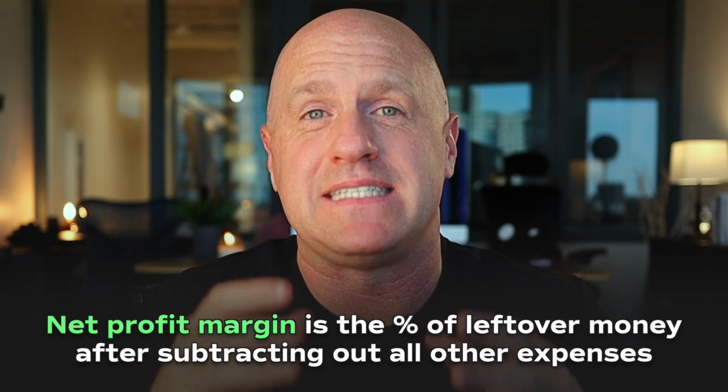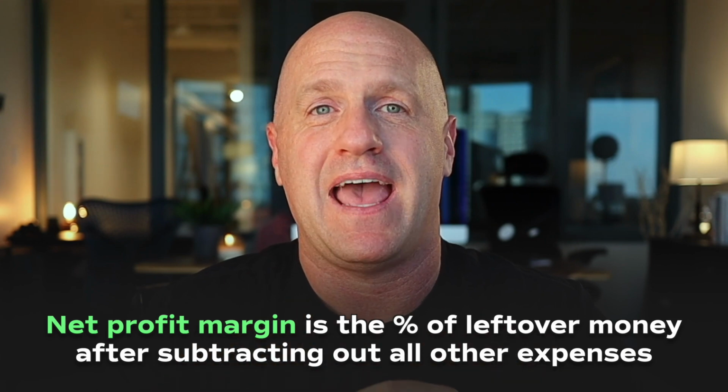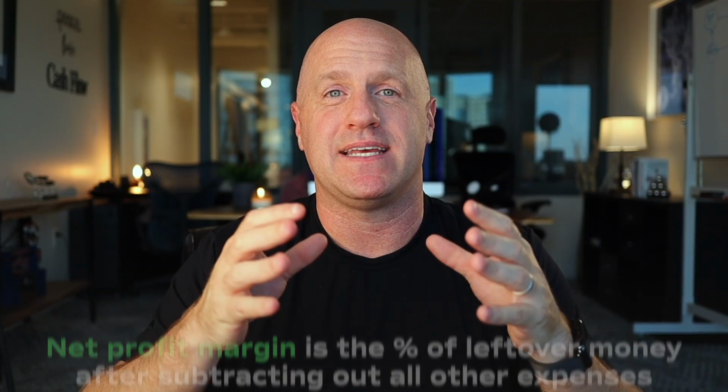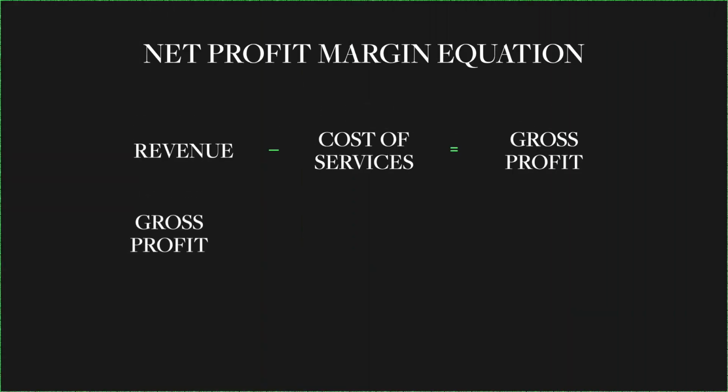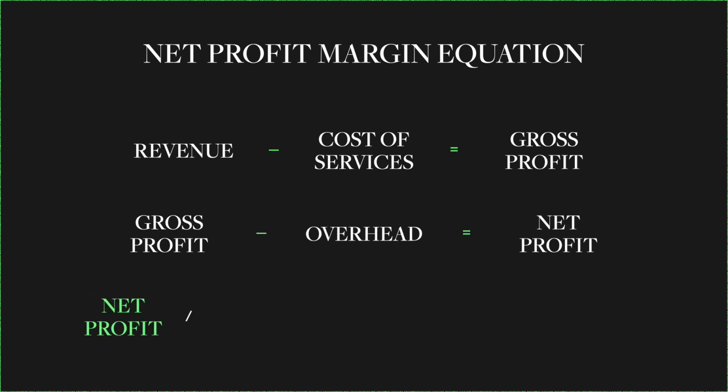Okay, that addresses net profit, but what about net profit margin? Net profit margin is simply the percentage of money we have left over after all those expenses have been paid. And to calculate net profit margin, it looks a little bit like this. Revenue minus cost of services equals gross profit. Gross profit minus overhead equals net profit. Finally, we take net profit, divide it by our revenue, and multiply it by 100. Bam! We've got net profit margin.